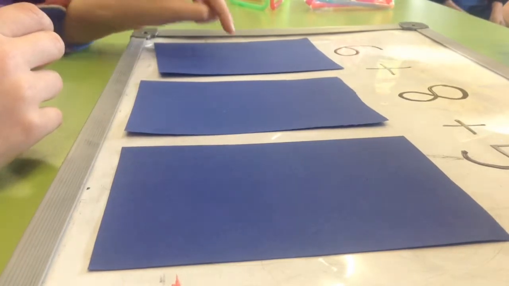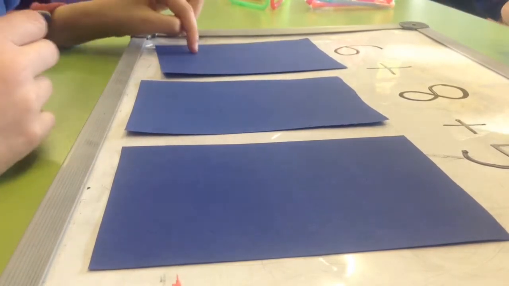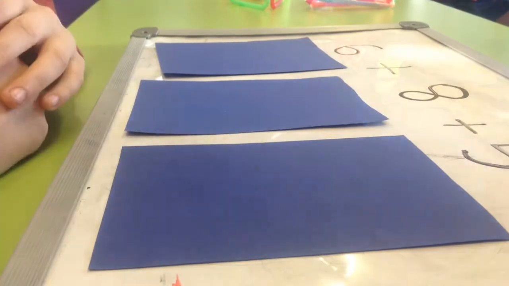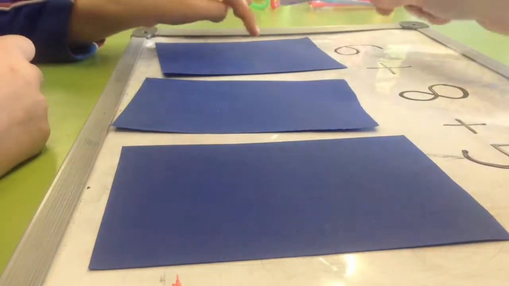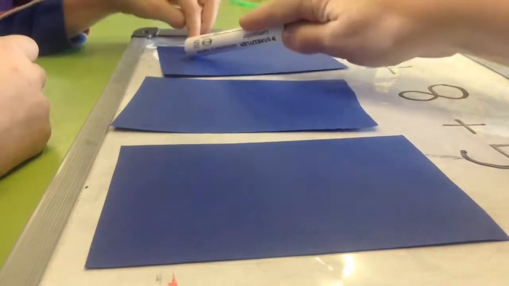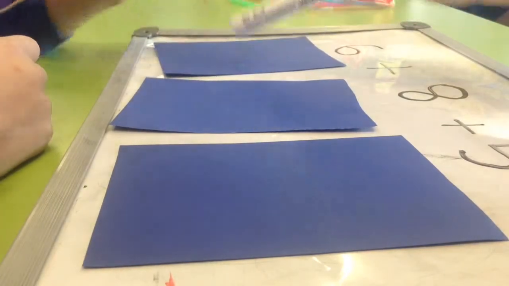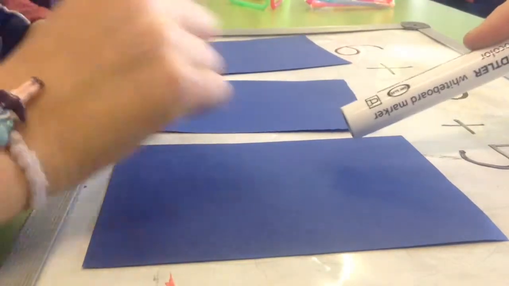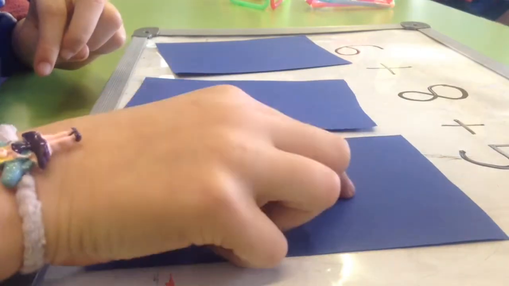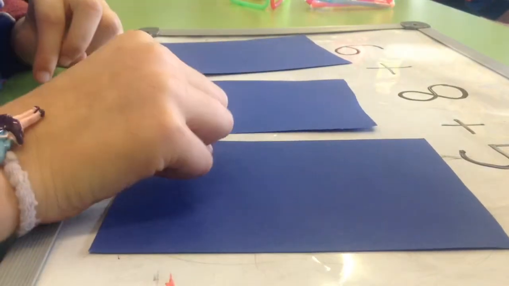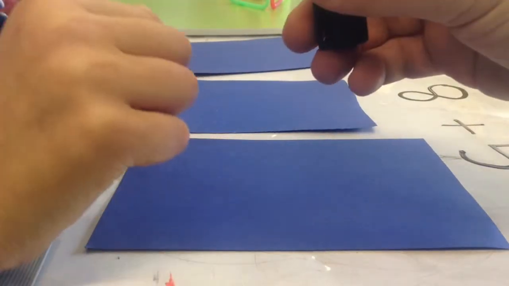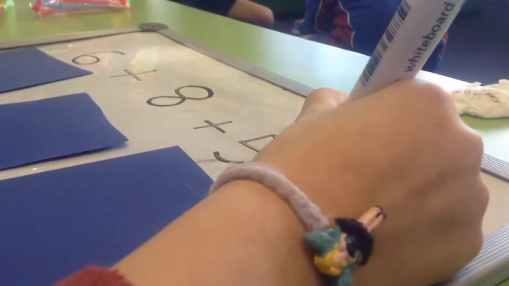10, 11, 12, 13. Hang on, try it again. I think we missed one. 8, 9, 10, 11, 12, 13, 14. And then we're going to count on 5 more. 15, 16, 17, 18, 19. You did it. Write the answer down quick. Good girl. 19. So you remember the 5 pattern really well, don't you?